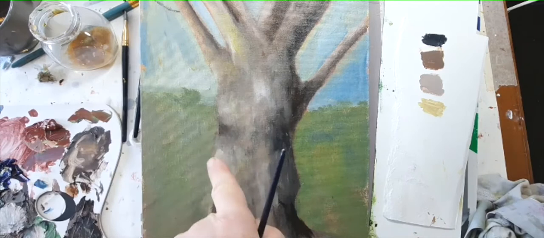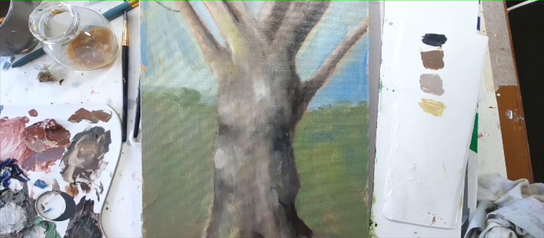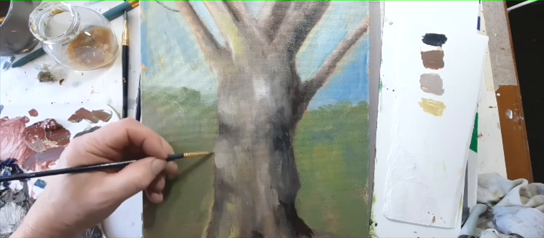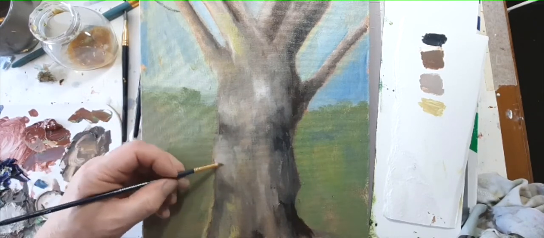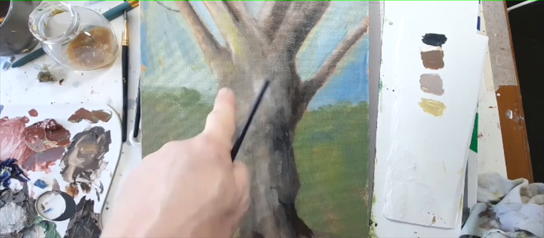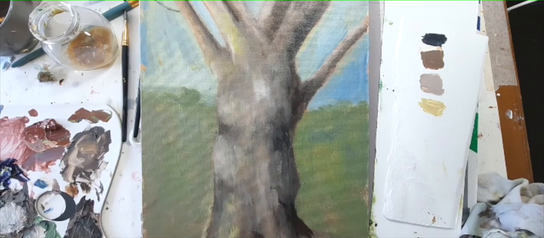We now have a little lump that wasn't there before because the light suggests lumps. There we're feathering that up, feathering that down slightly. There's a little bit of highlight, and look how lumpy that has become, whereas earlier on it was flat.